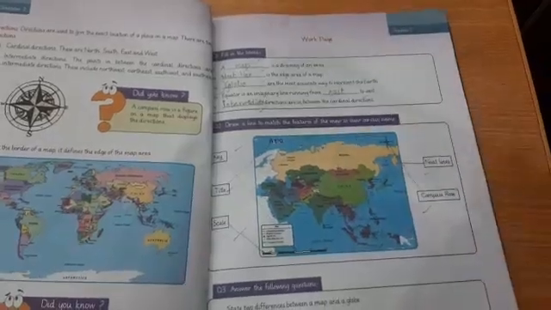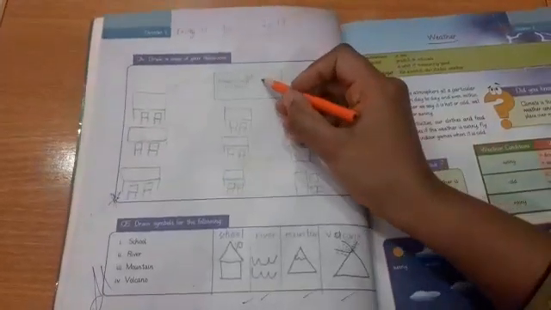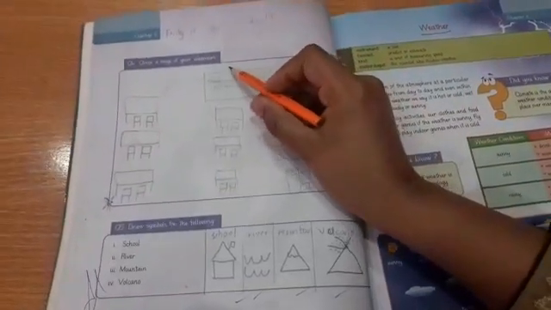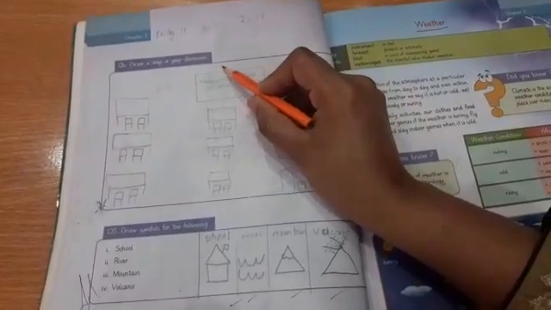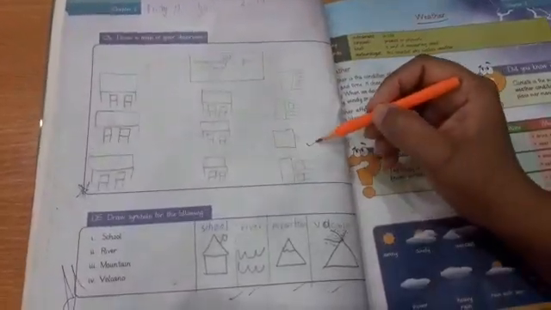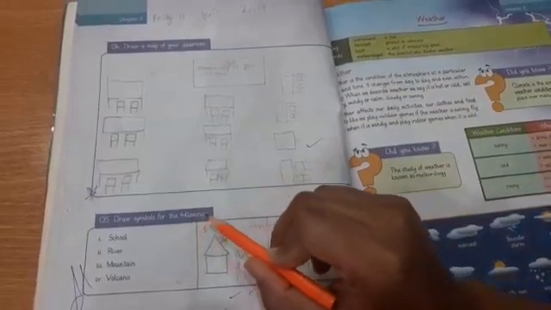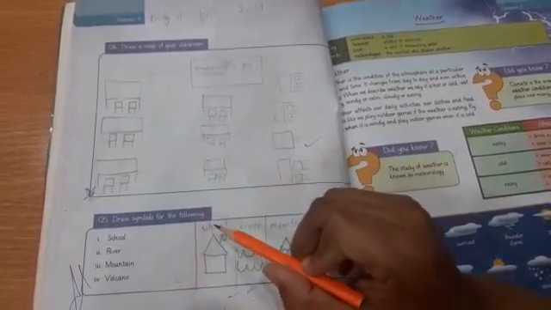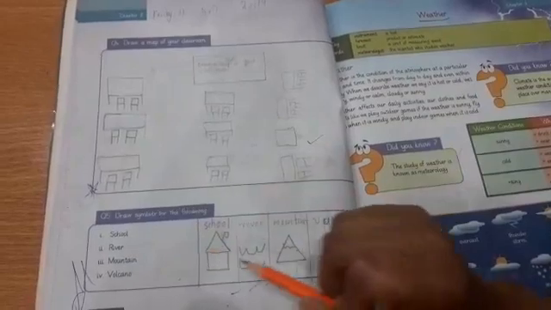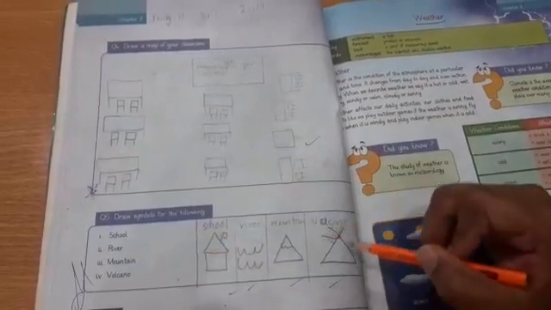Okay, turn your page. Here is a question for you. Draw a map of your classroom. Draw a symbol for the following: school, river, mountain, and volcano.